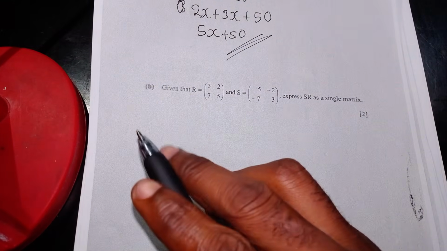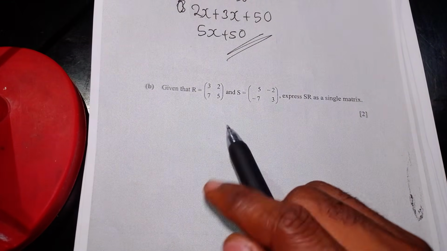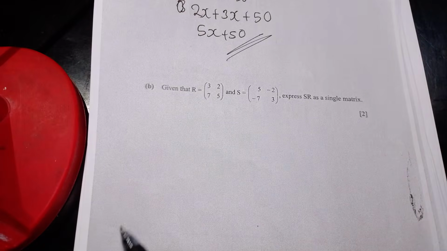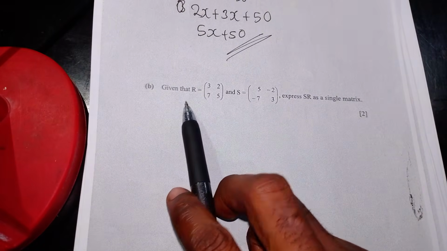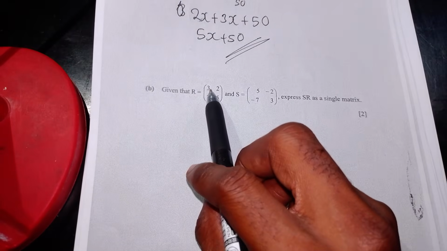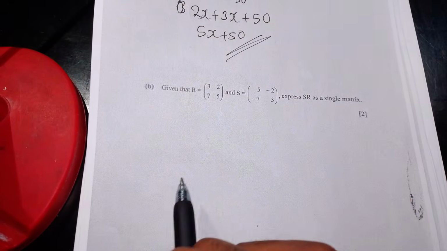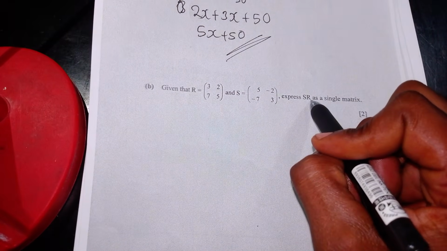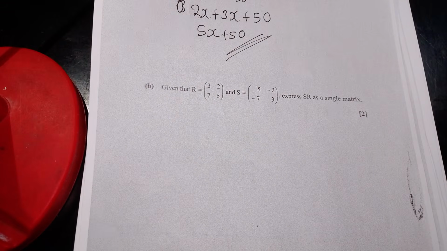And then on part B, we have a matrix. I don't know why they decided to give it 2 marks this time. It's normally 3 marks. So given that R is this and S is this, express SR as a single matrix.